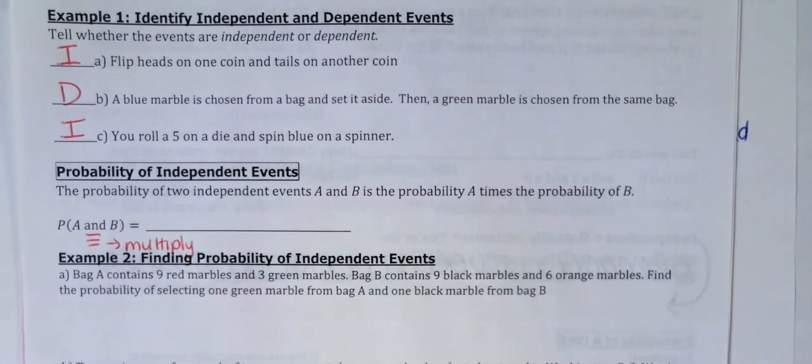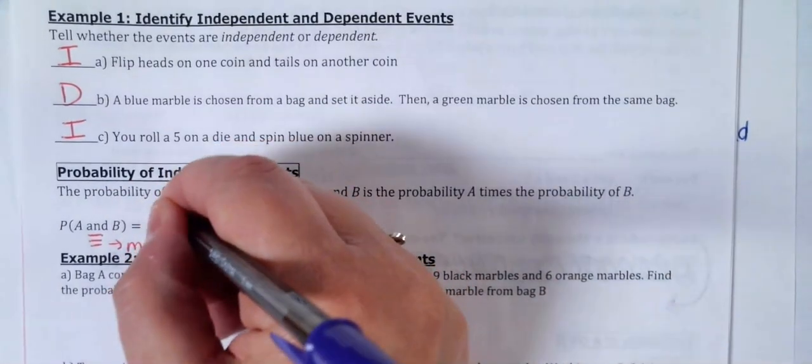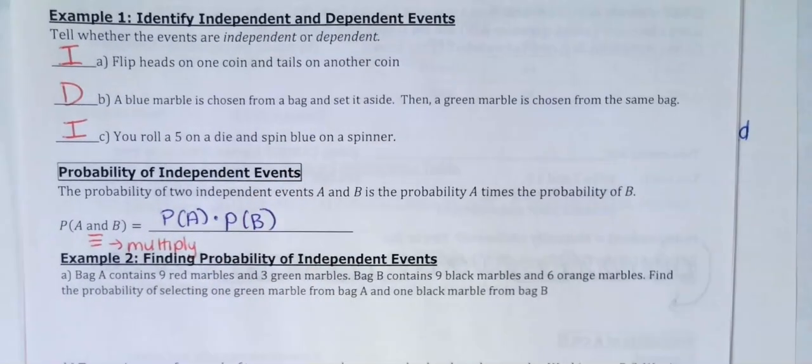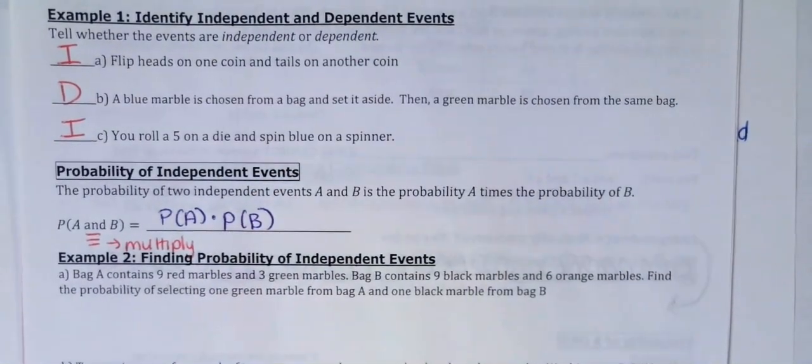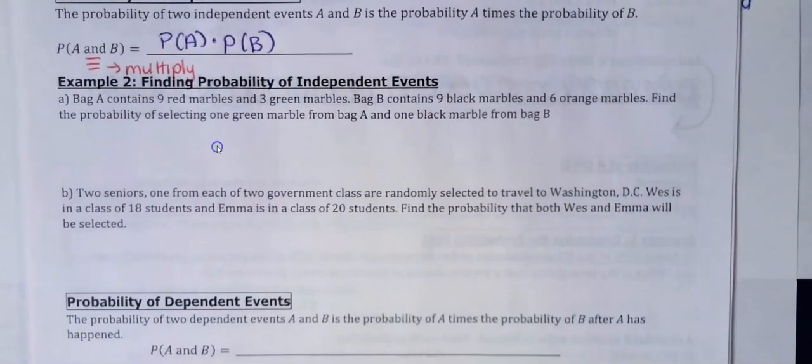And remember, whenever you do a probability, it has to be between 0 and 1, so it should not be any number larger than 1 unless you're referring to it as a percentage. This would be the probability of A times the probability of B. If you're doing an and statement, probability of this and this happening, you're going to multiply those two probabilities together.